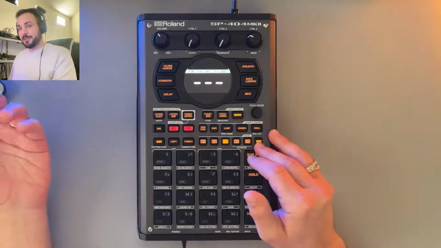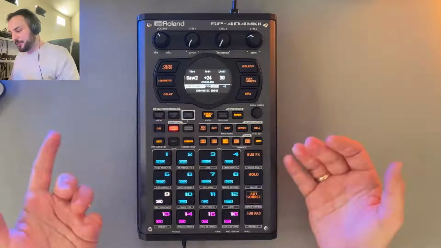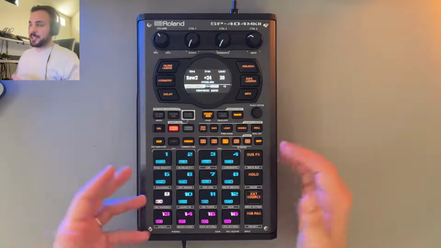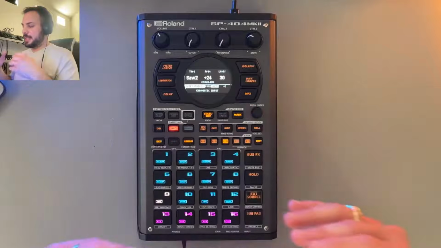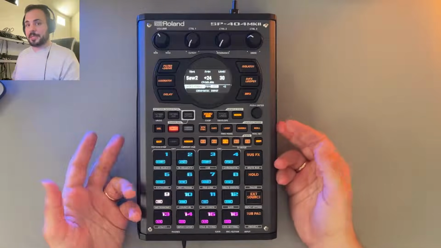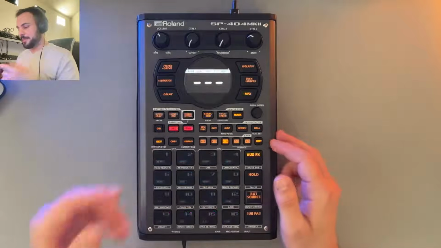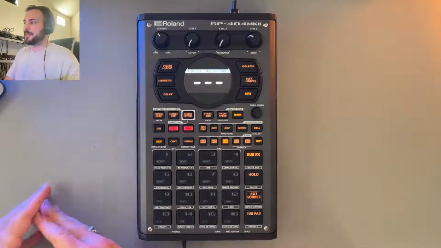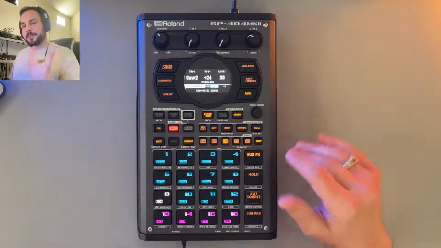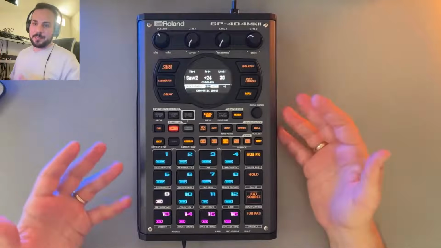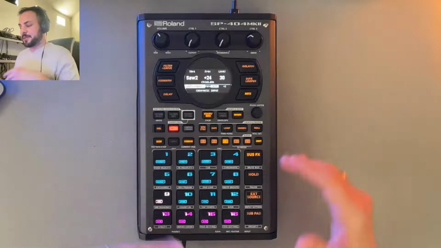The SP404 is and always will be, I'm sure, a sampler. But with the 4.04 update, they added sound generator. So we're actually going to use sound generator and then merge sample, which is another new feature that they added. And with this merge sample, we can get more complex sounding synths by making multi-oscillator synths. So we're gonna do that.